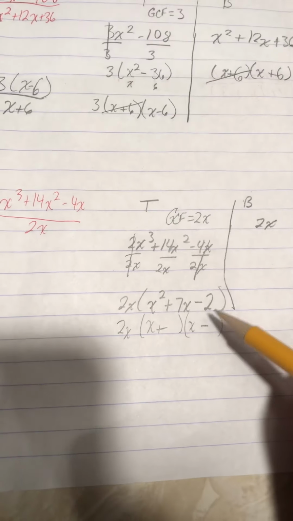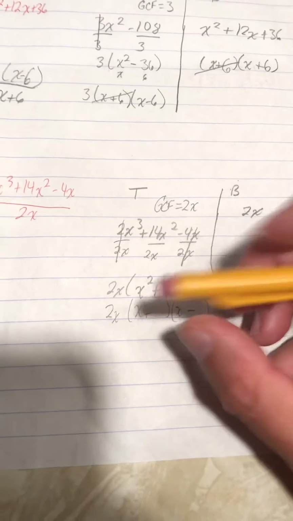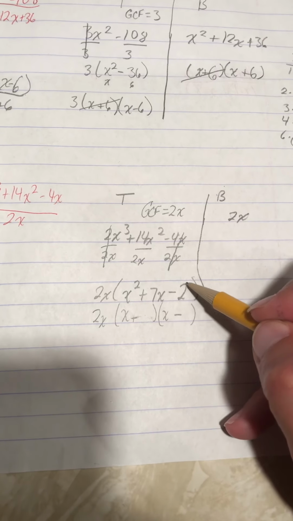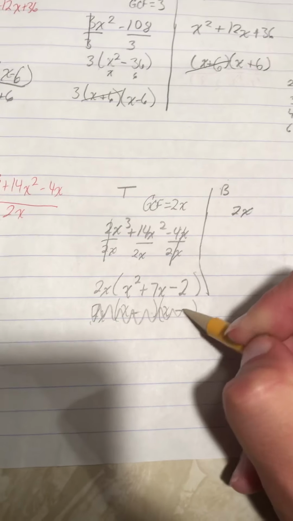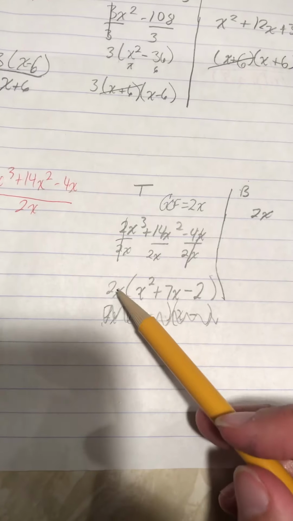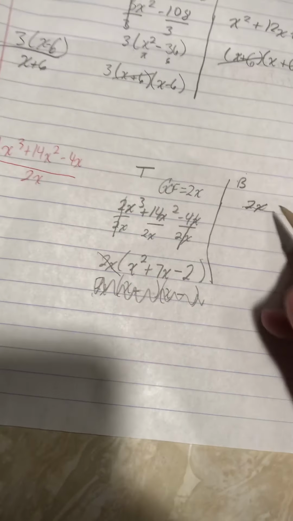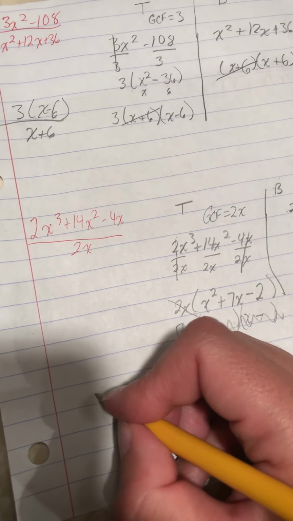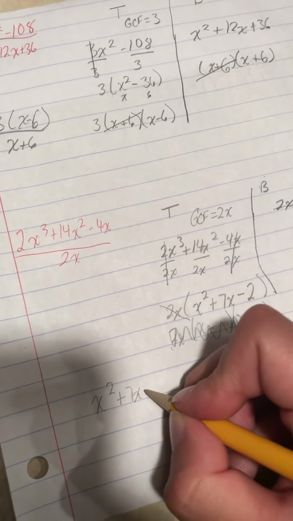And I actually can't factor this anymore, because there's no way that I could take my factors of 2 to make it into a 7. So my 2x cancels out with my 2x on the bottom. And I'm just left with this x squared plus 7x minus 2.